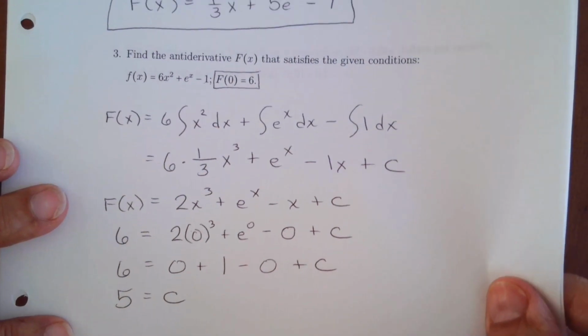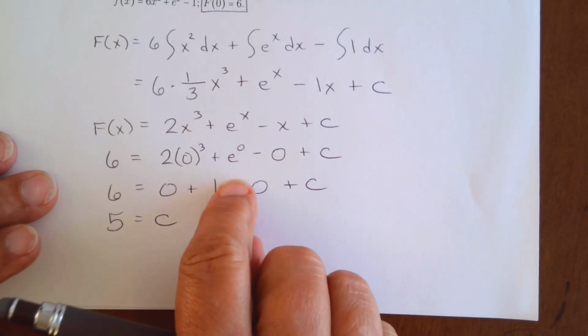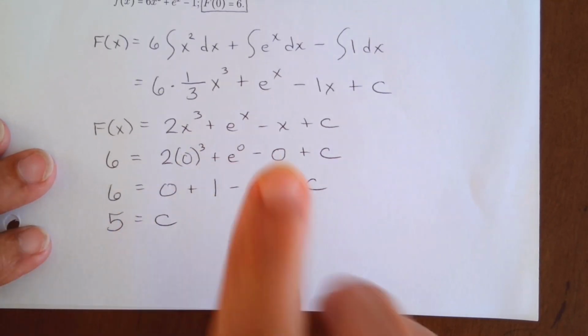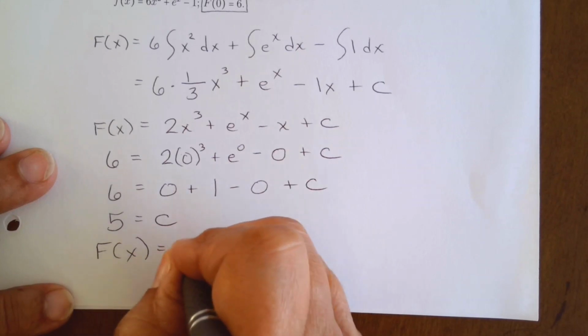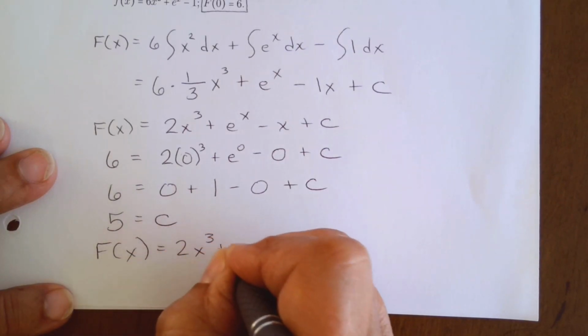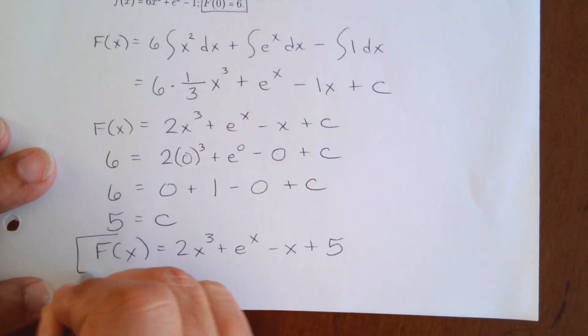Okay? So just be careful. A lot of you guys see 0, 0, 0, and then you end up with the wrong C value. So be careful with that. All right, so our function then would be 2x cubed plus e to the x minus x plus 5. And that is our constant.